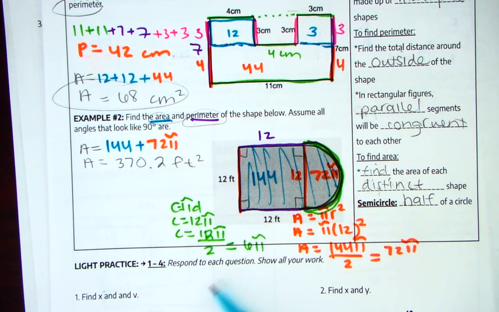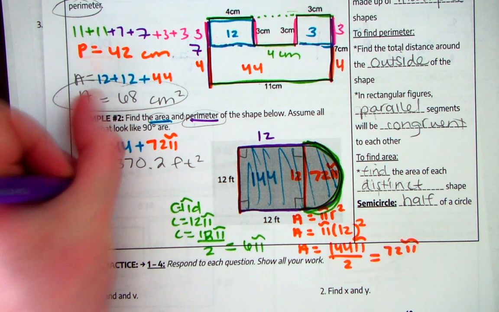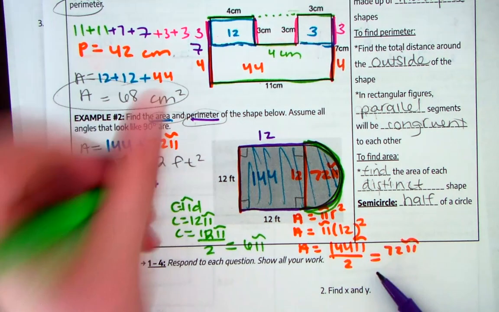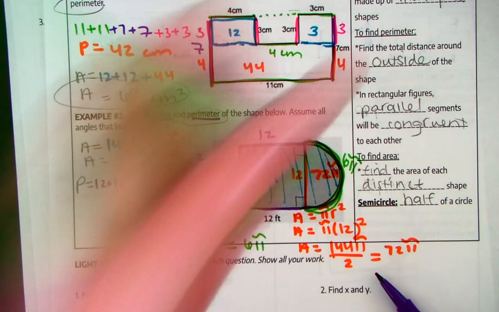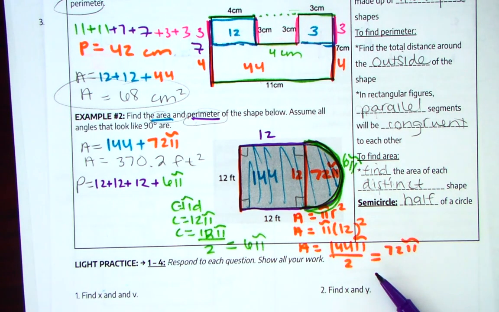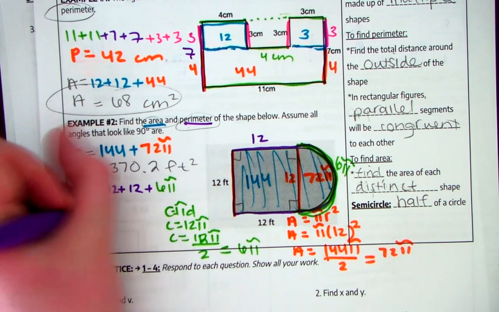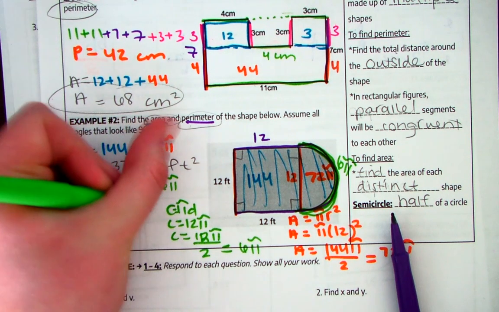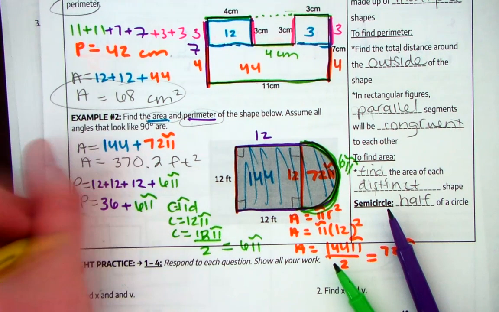So then my perimeter is equal to 12 plus 12 plus 12 plus 6 pi, because we just found this was 6 pi by doing half the circumference. So 12 plus 12 plus 12 is what? 36 plus 6 pi. That's my perimeter.